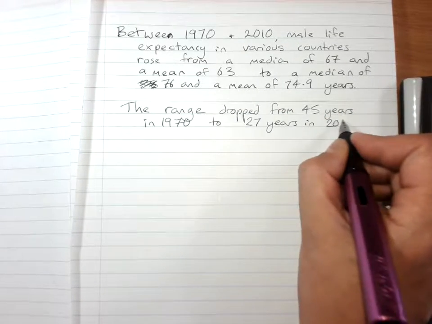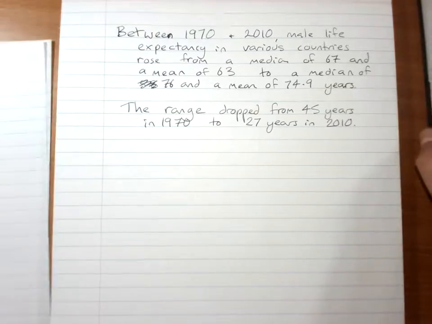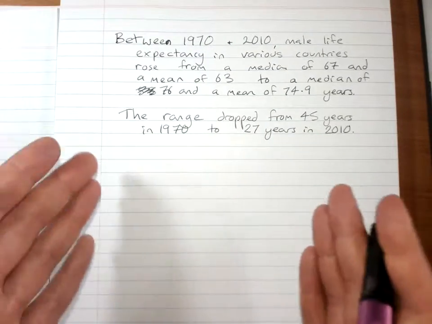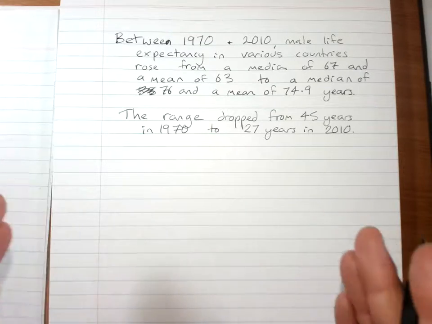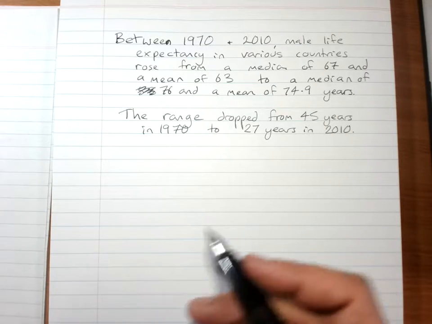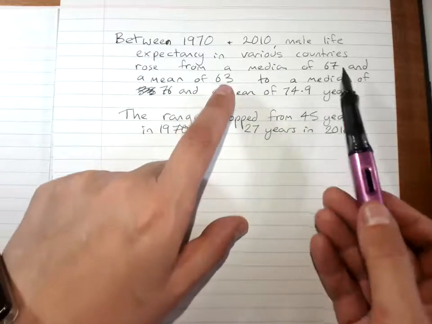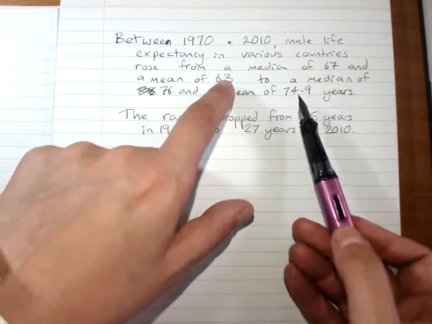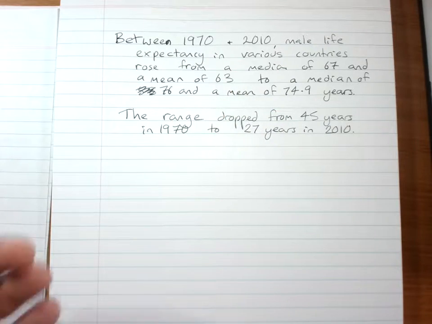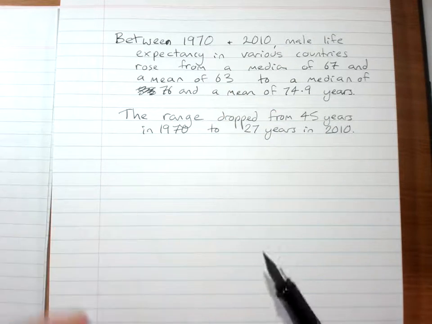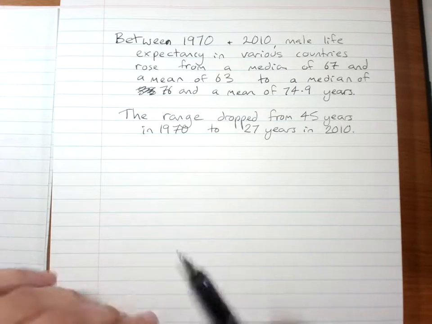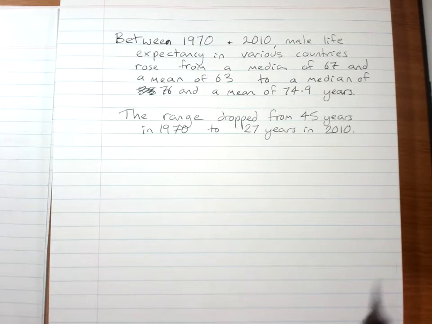in 2010. So based on that, you could say very clearly that there's less variation now in life expectancies between the different countries, and life expectancy has risen by, you know, maybe 9 years, maybe 8 years, by around 8 to 9 years on average. So stating the overall picture is also a really good idea, but my video is getting really long, so we'll leave that there.